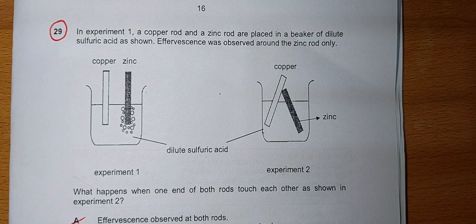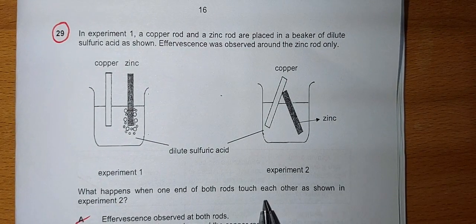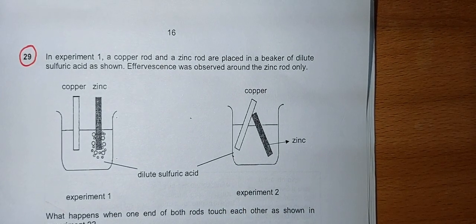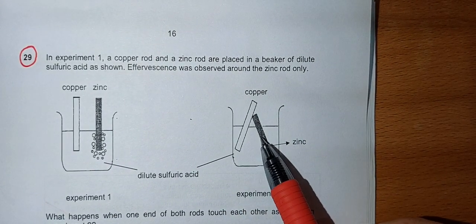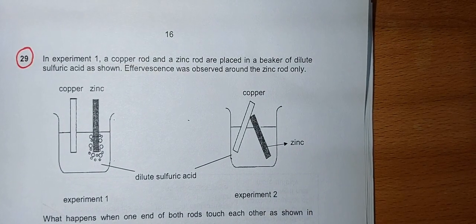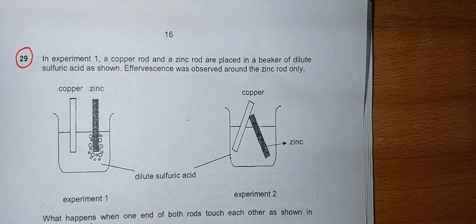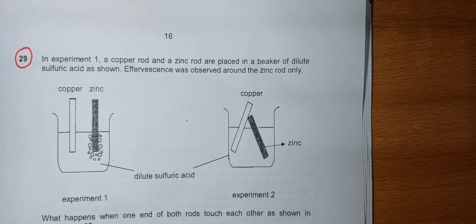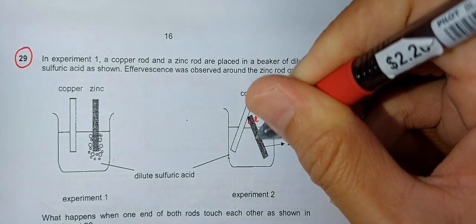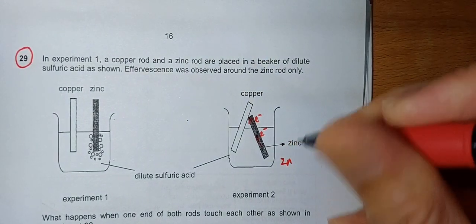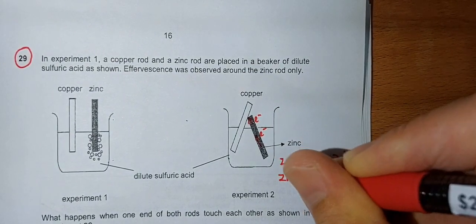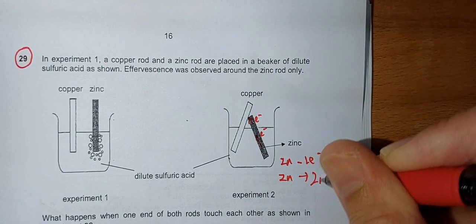Okay, question 29. What happens when one end of both rods touch each other as shown in experiment 2? So when this happens, this is like a simple cell. Okay, it consists of 2 electrodes of 2 different metals with different reactivities. So the more reactive metal tends to lose electron to the less reactive metal. So in this case, the zinc rod will lose electron. So which means that zinc loses electron to form zinc ion.